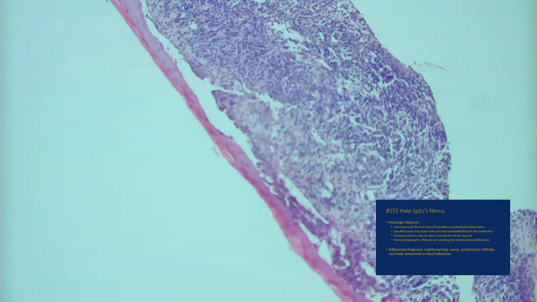And one other thing about halo nevi, sometimes you get eruptive halo nevi in patients that have melanoma. So if you get a lot of halo nevi, be careful the patient doesn't have melanoma somewhere else, maybe undergoing regression, and it's a secondary inflammatory infiltrate due to the patient's melanoma. So, nice example of halo nevus.